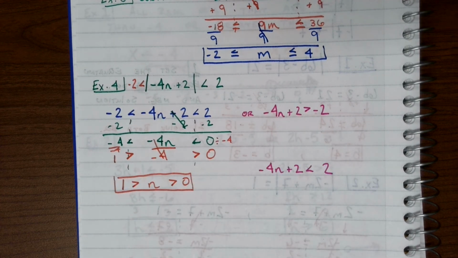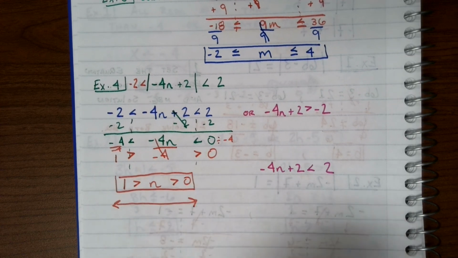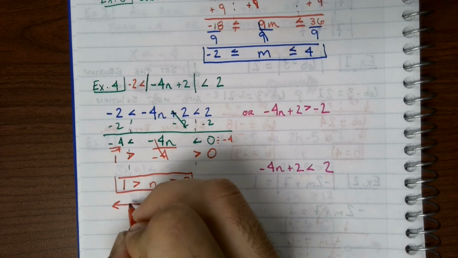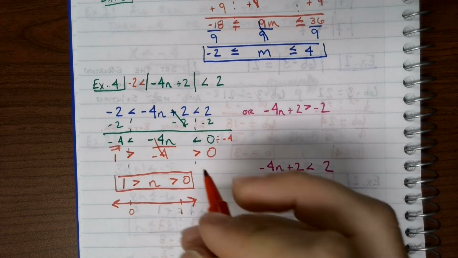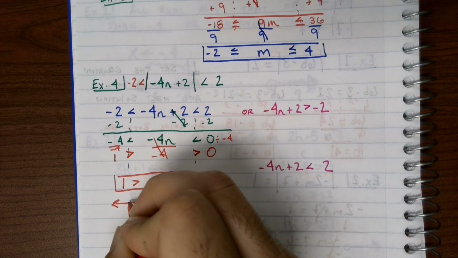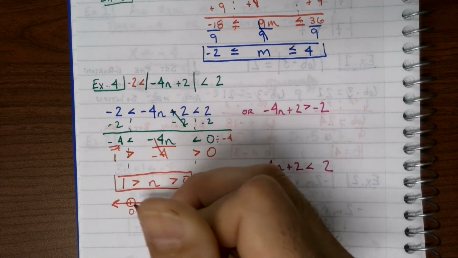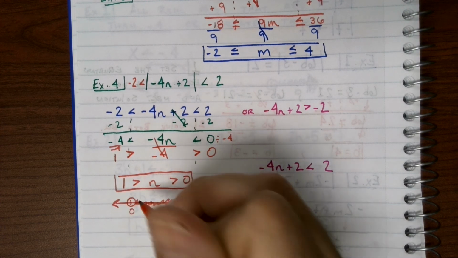Okay. And then if you were to graph that, all right, you would have a 1 and a 0. So if it's 0 here, 1 here. We know they are open circles. n is less than 1, but it's also greater than 0. So we're going to show you the answer could be anywhere between 0 and 1.